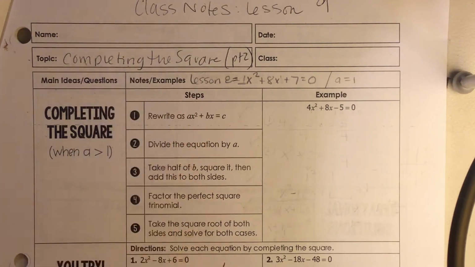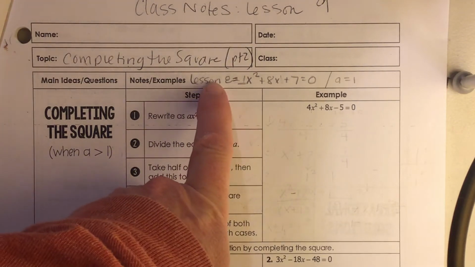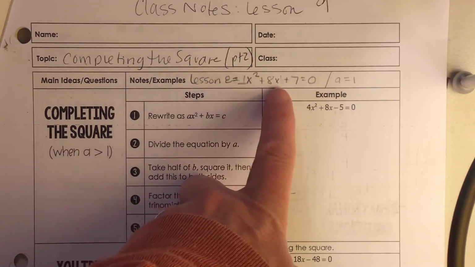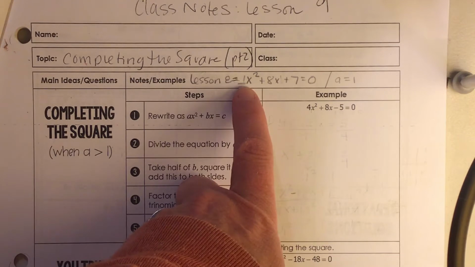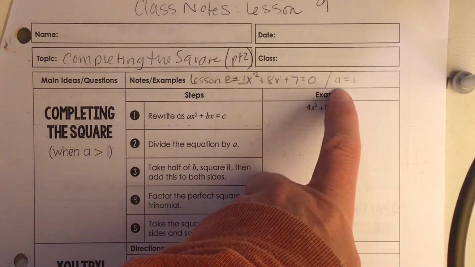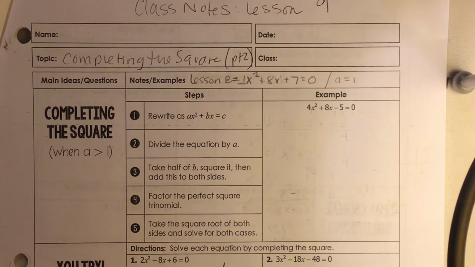So lesson 9, this is completing the square part 2. And what makes this different from part 1 is in lesson 8, we had a nice looking trinomial that had an a value of 1, so it was an invisible coefficient. So a was equal to 1, and then we took it through all these steps to complete the square, which is a laborious process. There are these 5 steps. When a is not equal to 1 and is greater than 1, that's what we're going to focus on with this lesson. There are a couple of extra steps, but don't be scared.